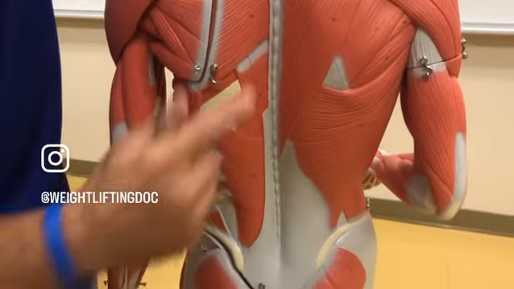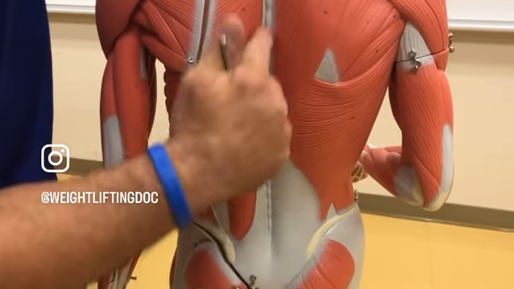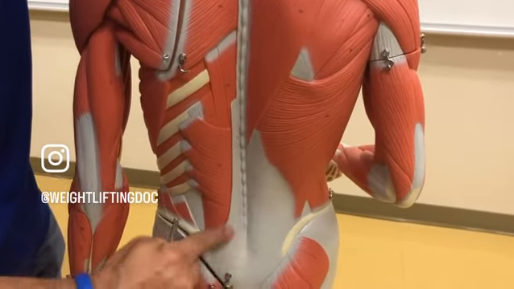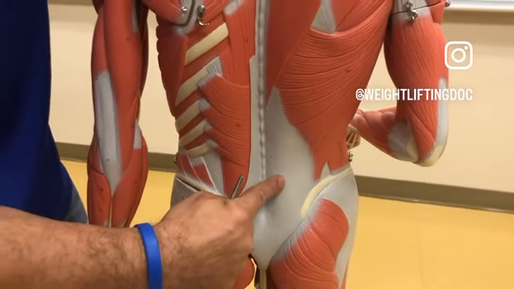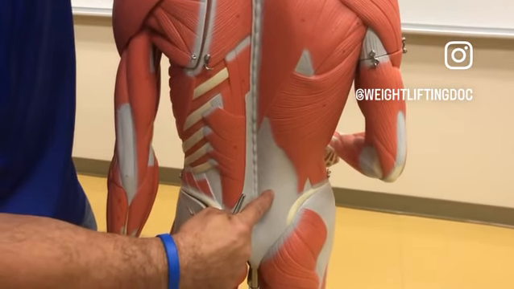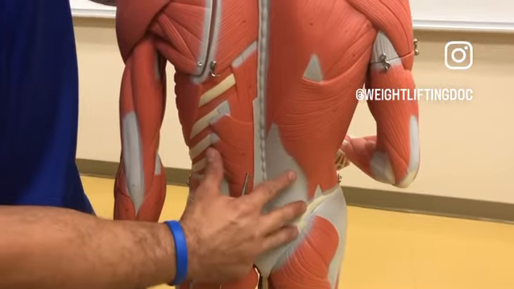And then we have this fascia that covers the thoracics and the lumbars, and spreads out here in the lumbar region. This is called the thoracolumbar fascia. That should take care of all the muscles in the back. We'll do another video doing the head and neck.